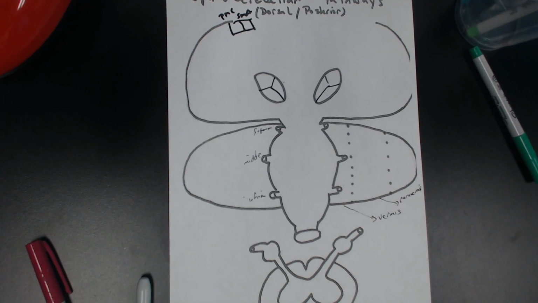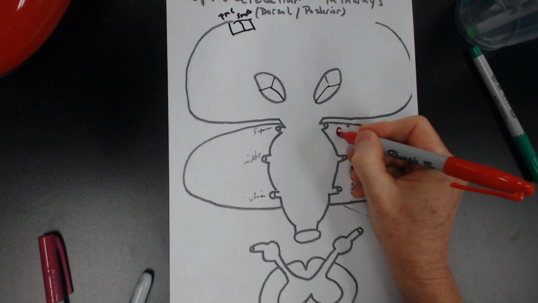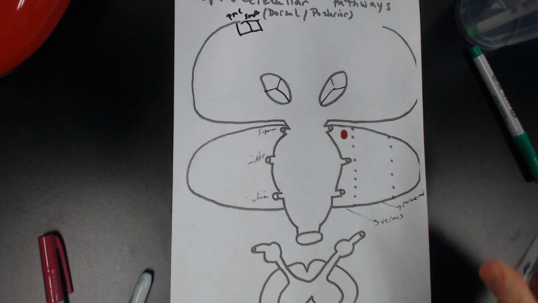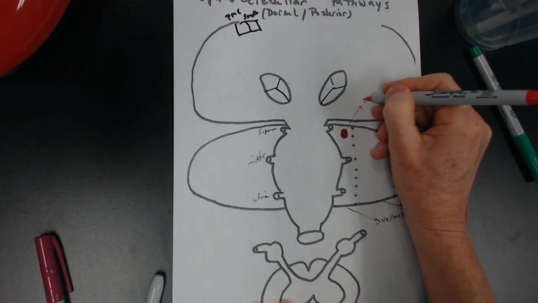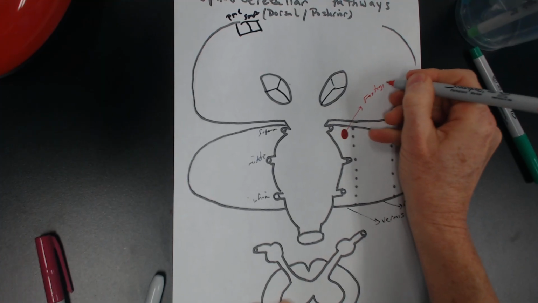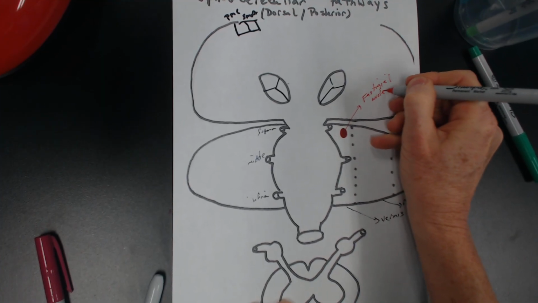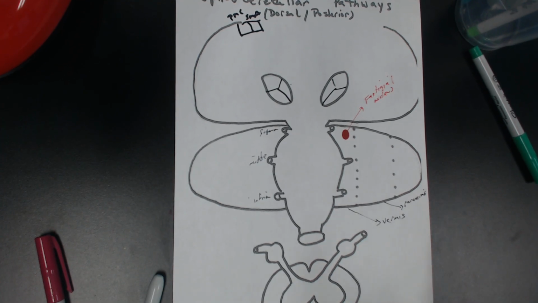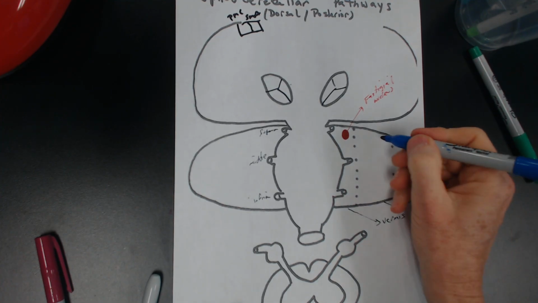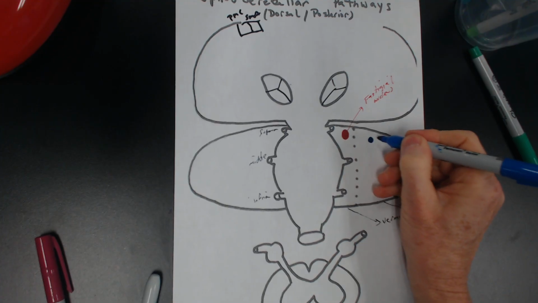Does anybody remember the name of the nucleus associated with the vermis? It's the same as the vestibulocerebellum. It's going to be your fastigial nucleus. Fastigial nucleus. And the name of the nucleus that's associated with the paravermal region is going to be the interposed nucleus.